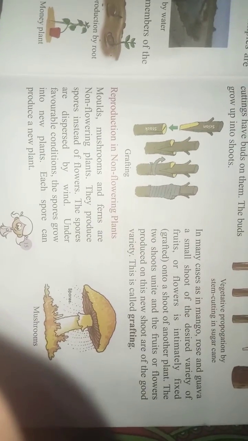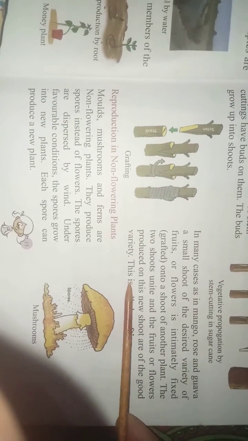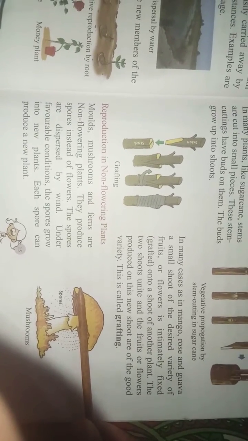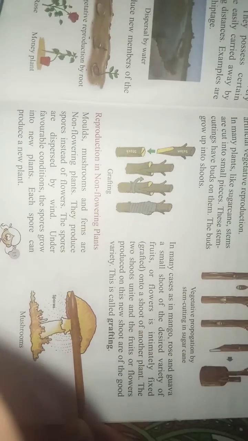Then today we have completed our last topic, that is reproduction in non-flowering plants. In this way we have completed lesson 2. So please do a revision of lesson 2 thoroughly.